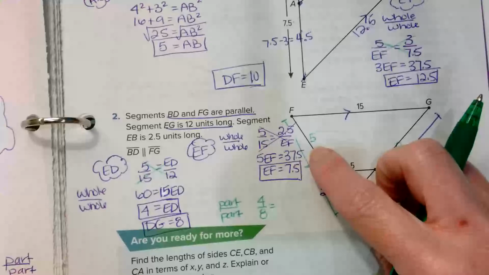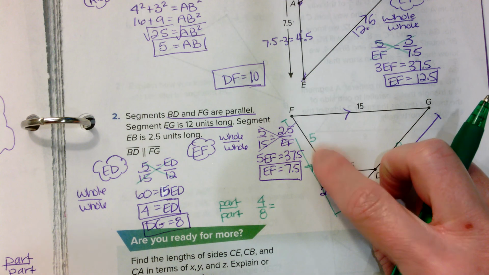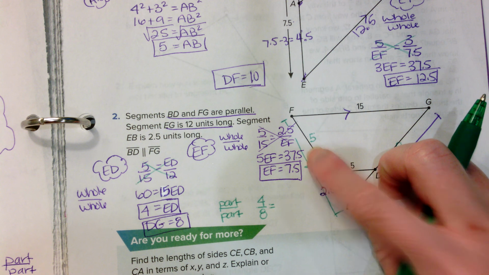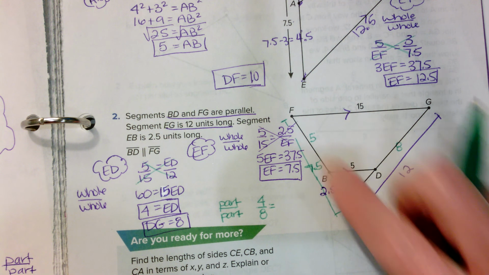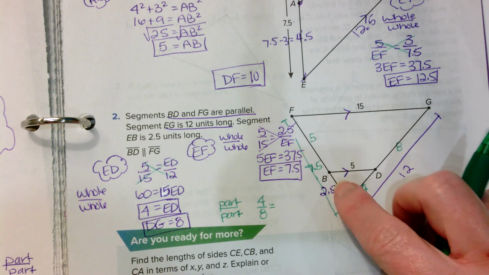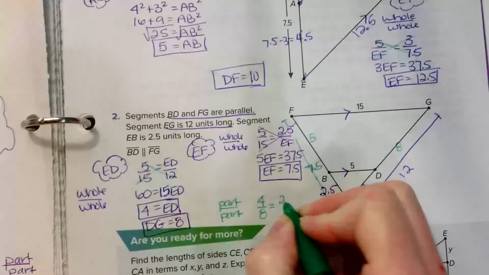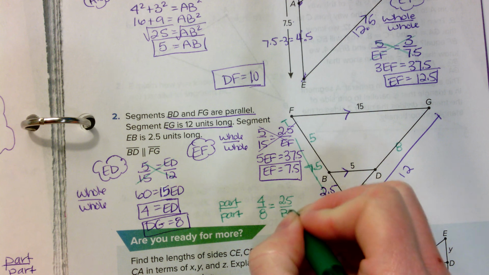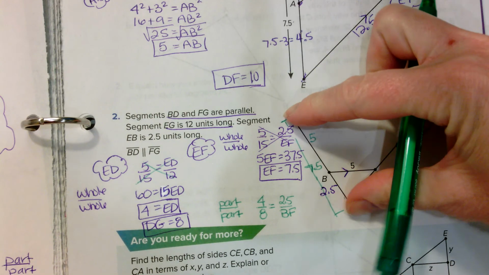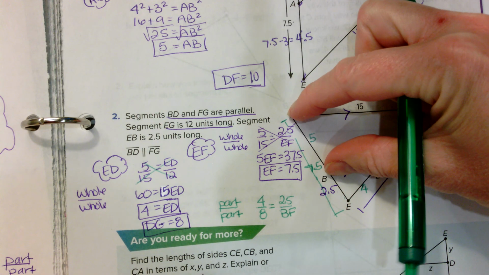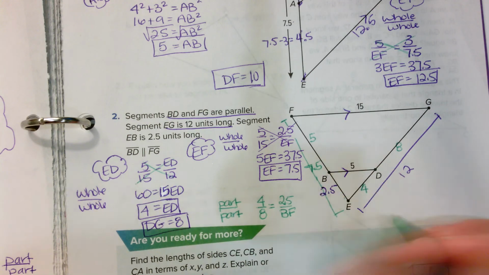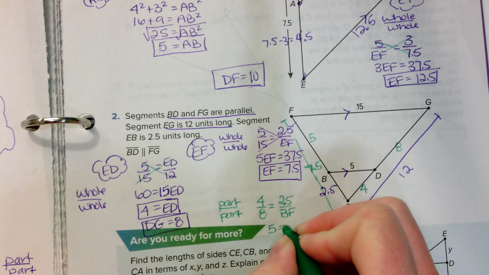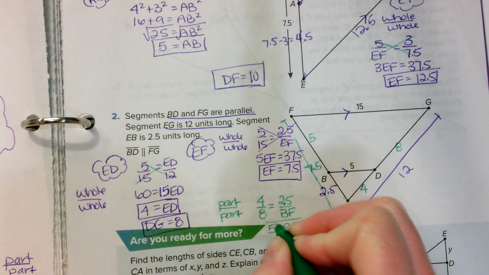And 2.5 and something I don't know right now, because I haven't done any calculations yet, let's say, 2.5 and something else make up the 2 parts of this side. So I would write my 2.5 over that would be BF. So not the whole side, EF, but this little part. And then I could do my calculations and I would get 5 equals BF.